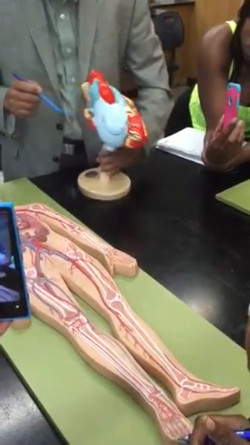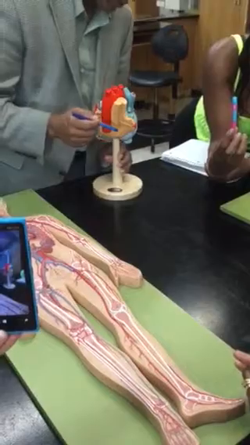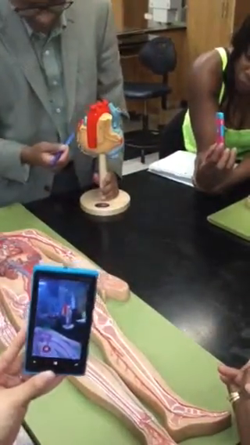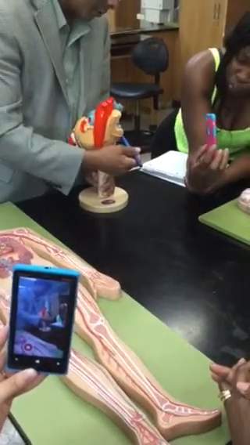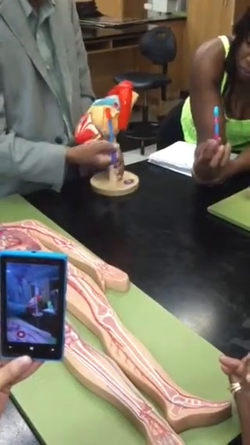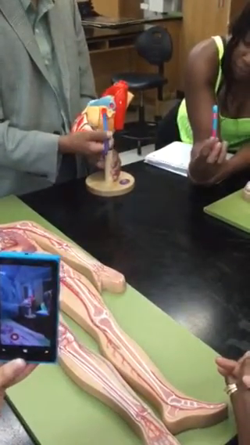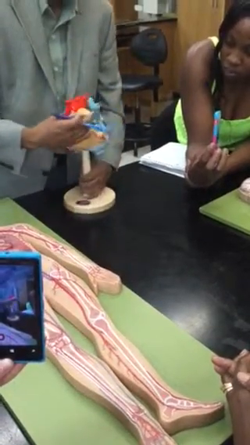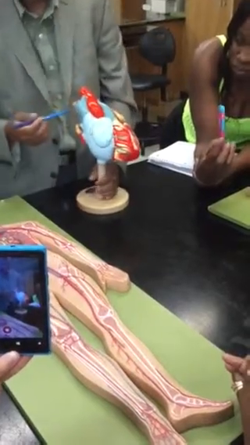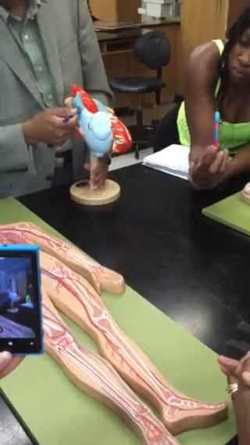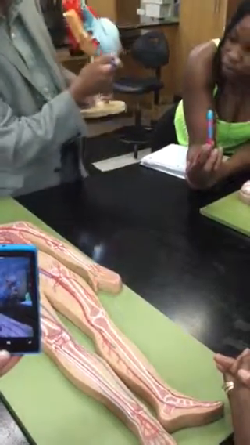Now, if you rotate the heart and look at it at the back, you will find these red vessels here we refer to as the pulmonary veins. This will be the right pulmonary vein. This is left pulmonary vein. Right. Next vessel we're responsible for will be the superior vena cava. That's this one. And the bottom here, that is the inferior vena cava.